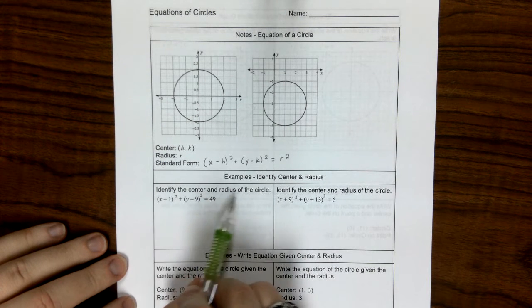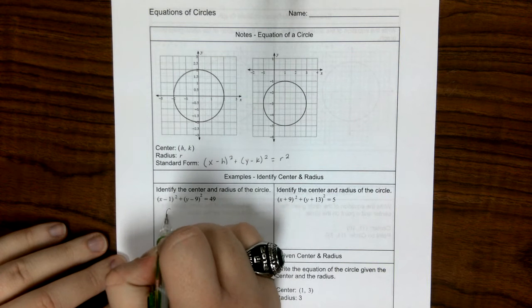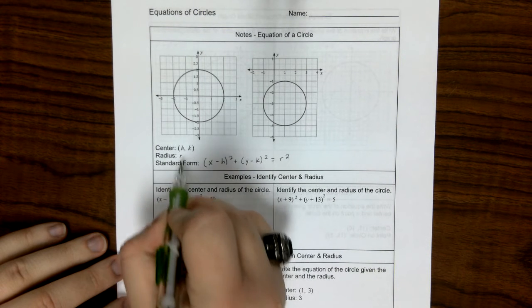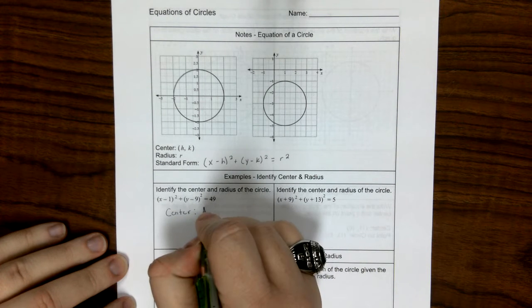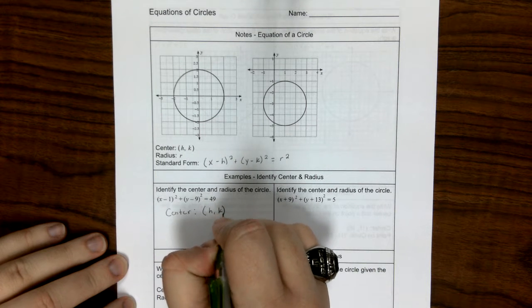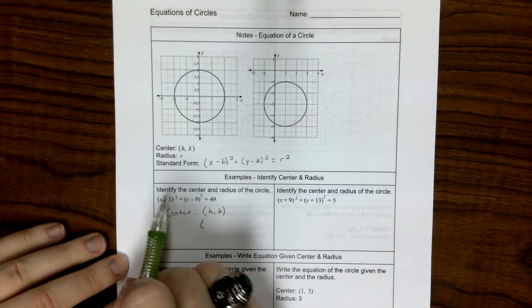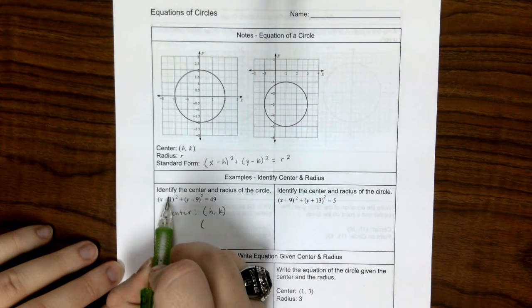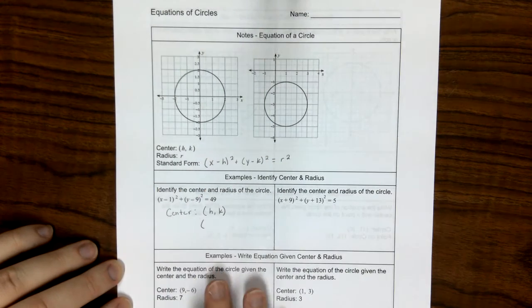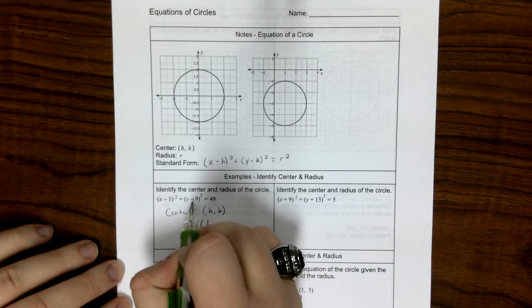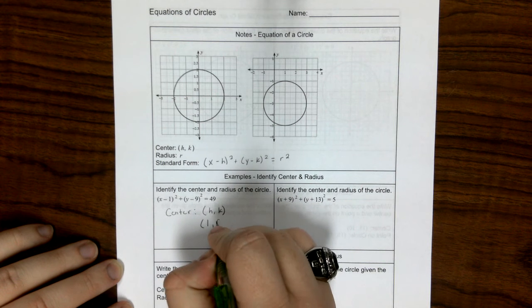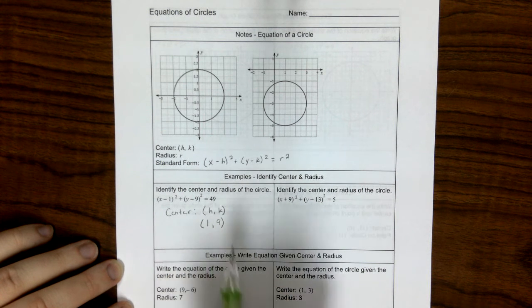Okay, so identify the center and the radius. So the center, remember the center, it's h, k. So remember h is always right here next to x. It's h, k. And remember, the sign is opposite in here of what it's supposed to be. So if it's -1 right here, when I pull it out, we'll turn it positive. Right here's k. It's already negative, so when I pull it out, we'll make it positive. So that center is 1, 9.